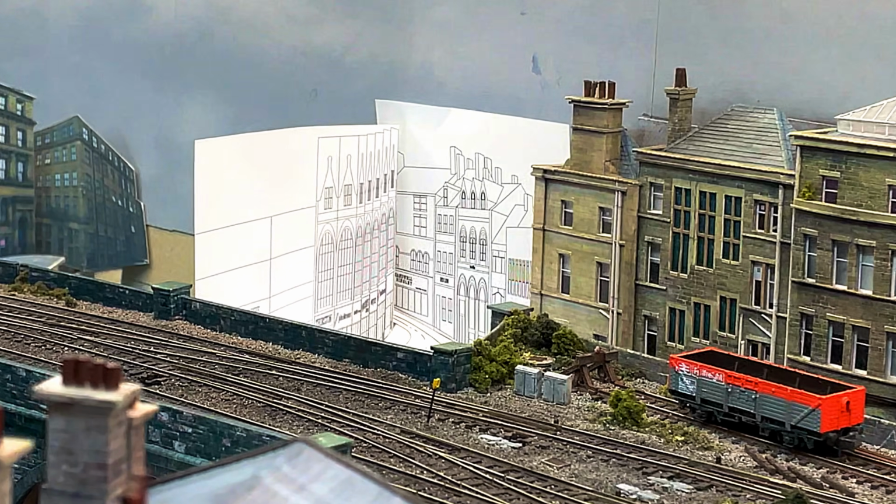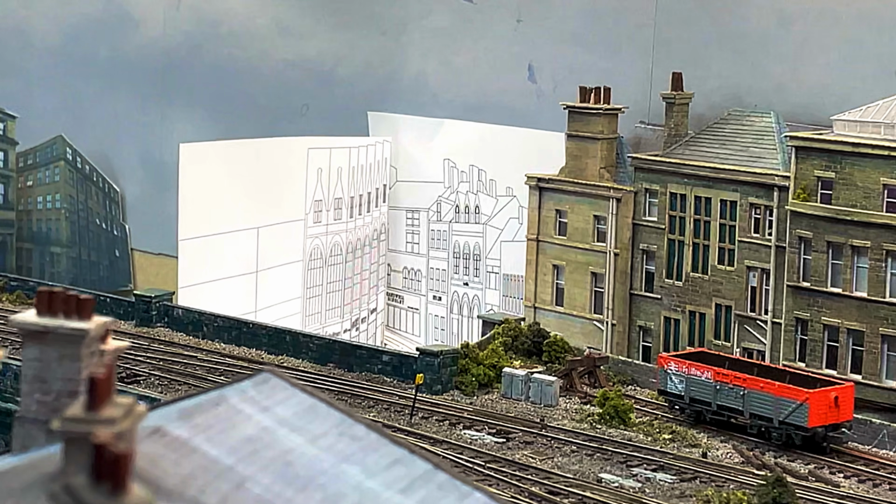So I'm ready to lay the road surface. Join me next week to see how that goes.